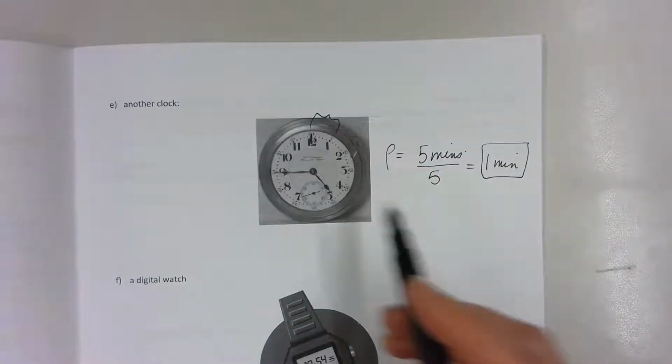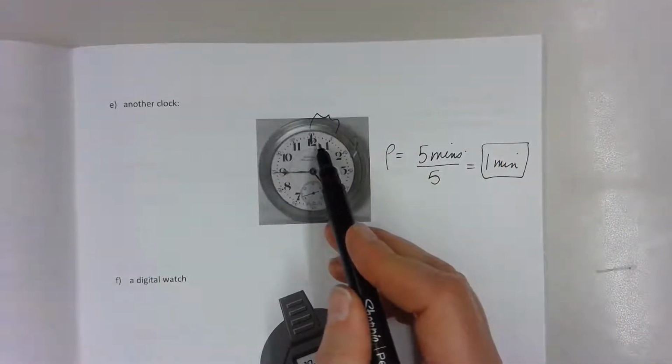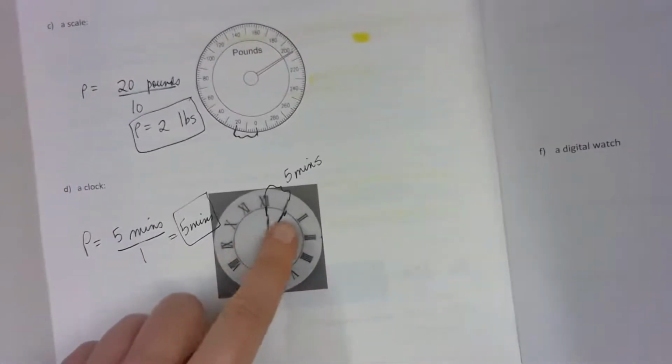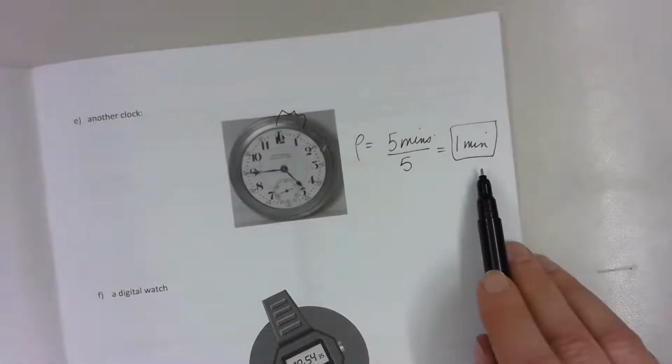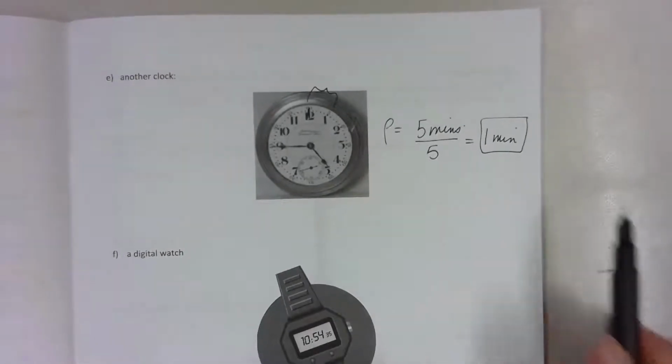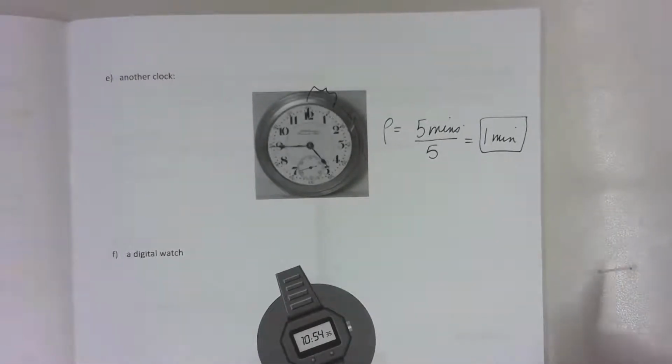You can see this clock is more precise. It's easier to read the precision because of all the little ticks inside. Our previous clock had nothing, just blank space, so it was harder to read. So the rule I would take away so far is the smaller the precision, the easier it is to use the tool.